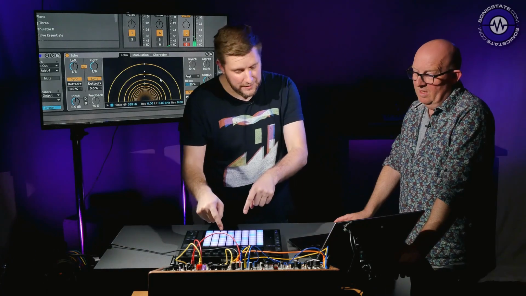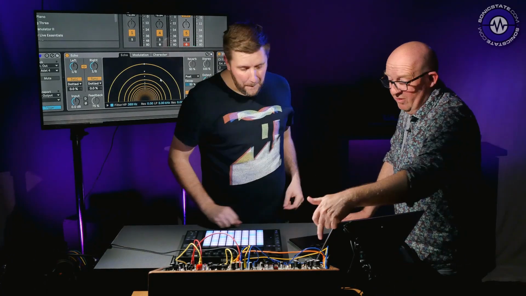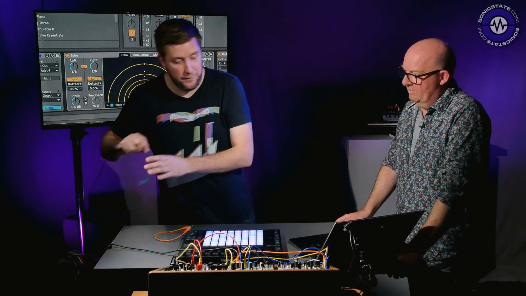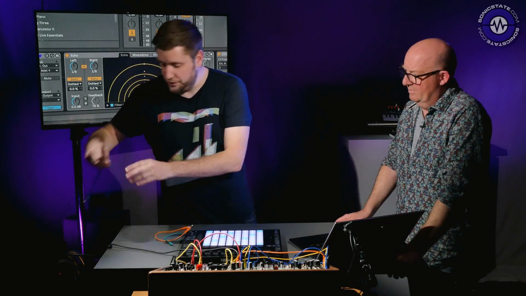So that's sending sync out to there, bringing the CV back. So you're effectively using the clock as a trigger rather than a clock. Yeah, exactly. So it's just telling that exactly when to start going, which is a kind of nice effect.